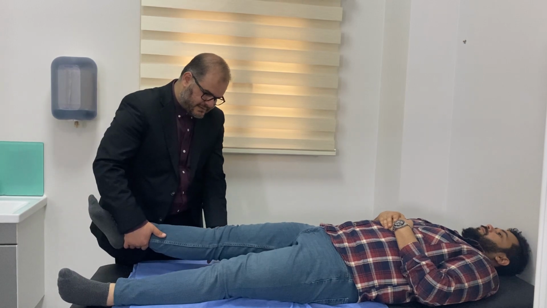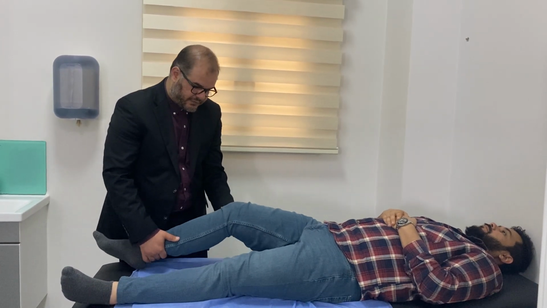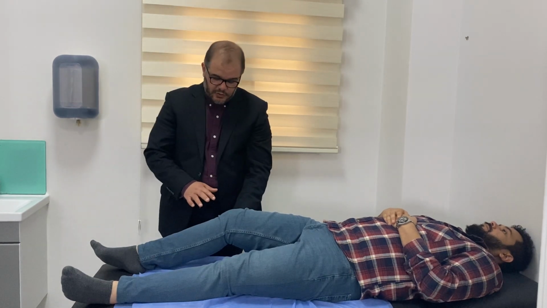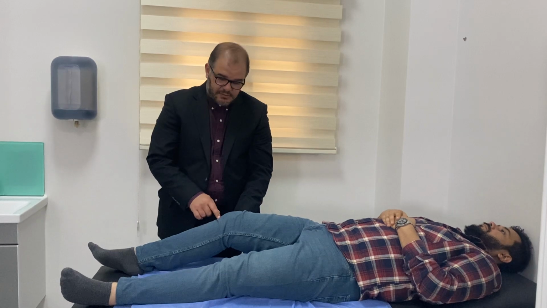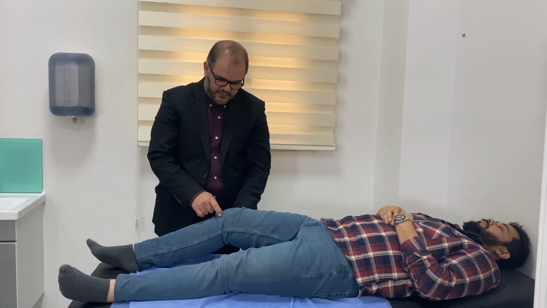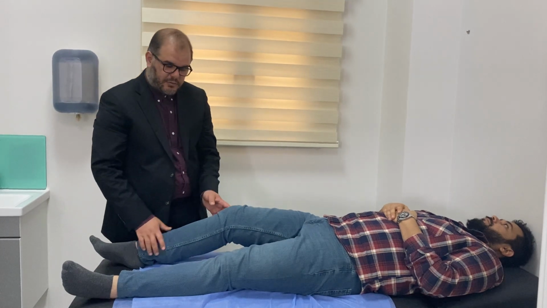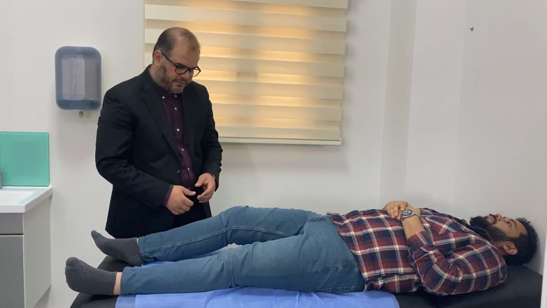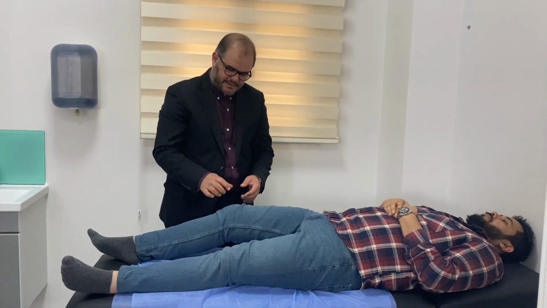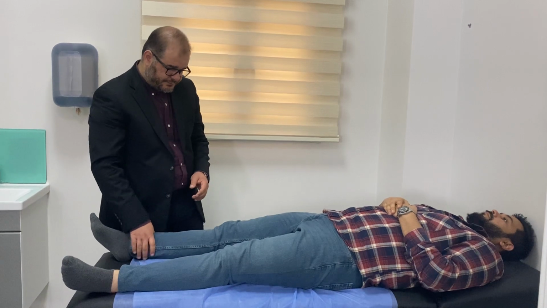But if it extends passively, this is extension lag. So there are 2 different conditions. Extension lag occurs where there are some extensor mechanism problems or failure of the quadriceps tendon or patellar tendon, while fixed flexion deformity is a pure intra-articular problem where the joint is either stiff or the ligaments inside are quite stiff.